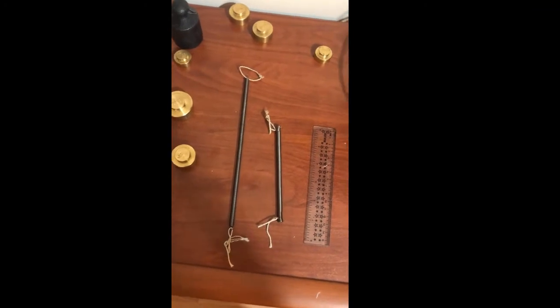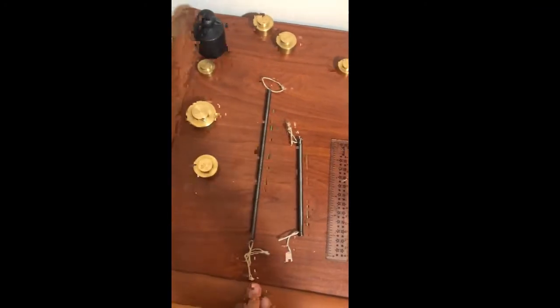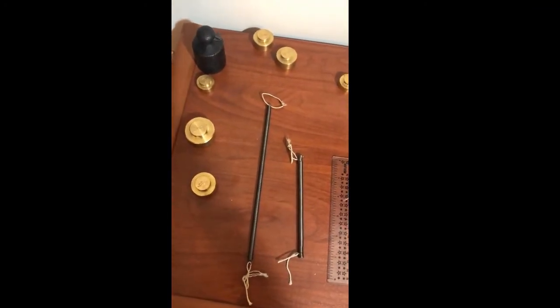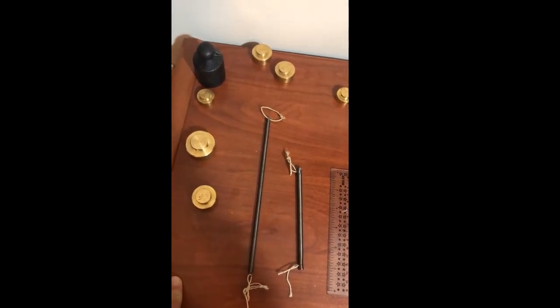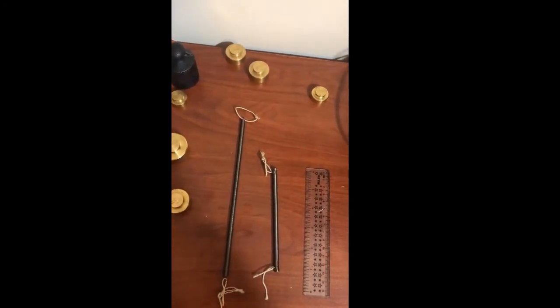For our experiment, we are using a 15 centimeter ruler, two springs with two different spring constants, different types of masses, and the timer we have in our phone.